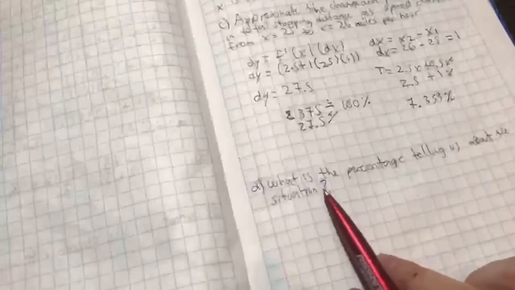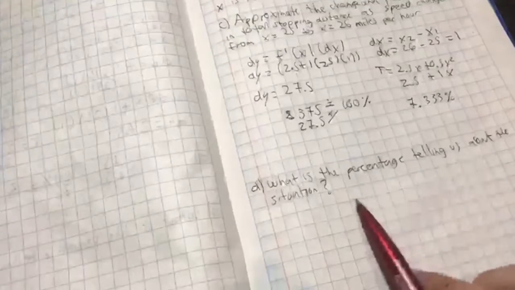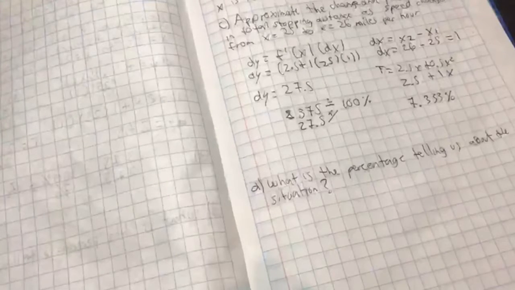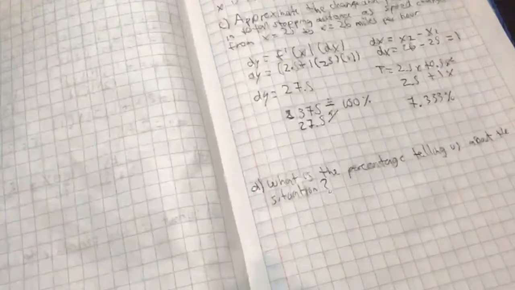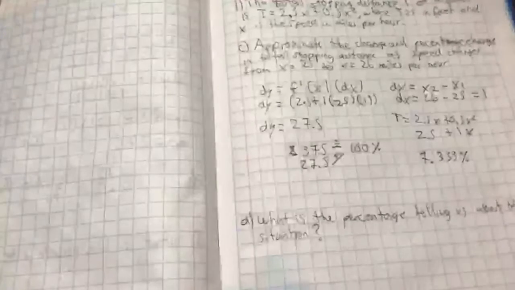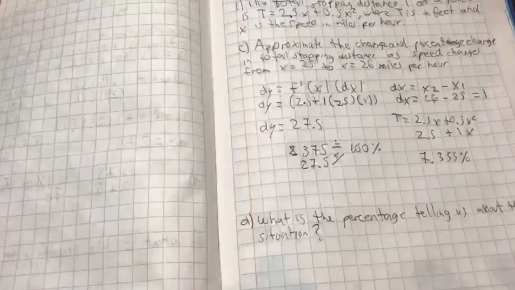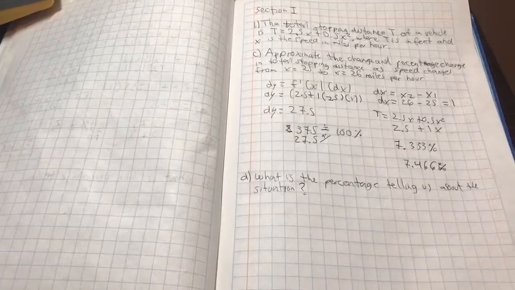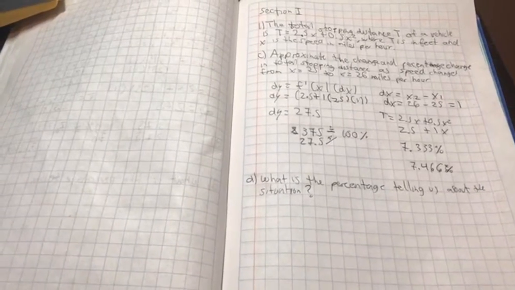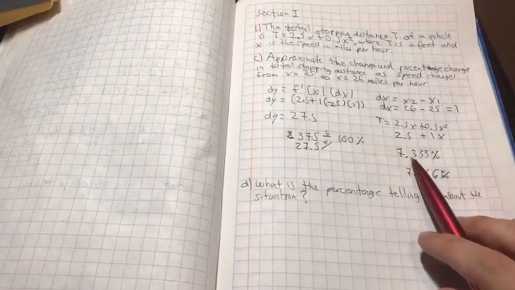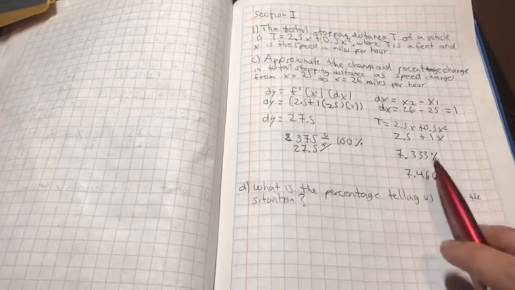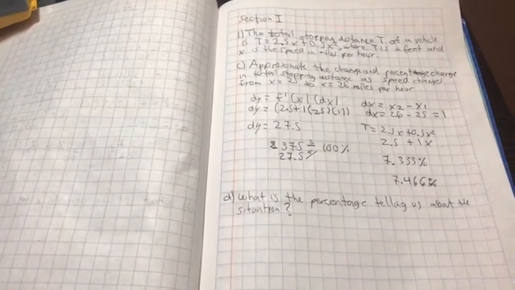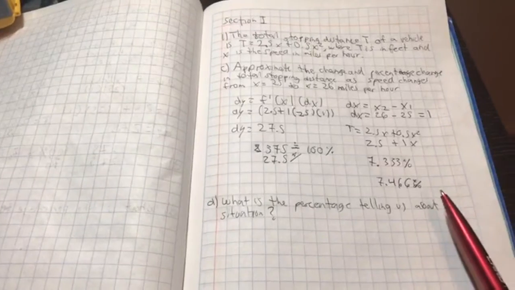So now in part D, it is asking us what is the percentage telling us about the situation. So it is telling us the increase in the stopping distance. So we know that 7.33 is our percentage change.